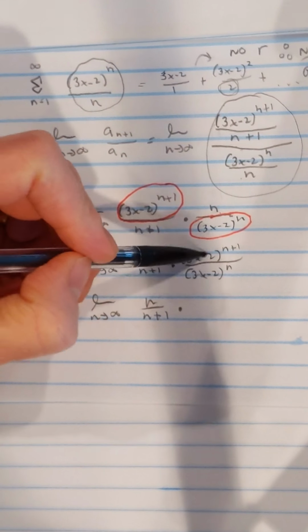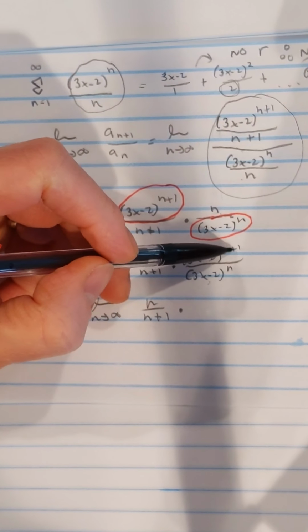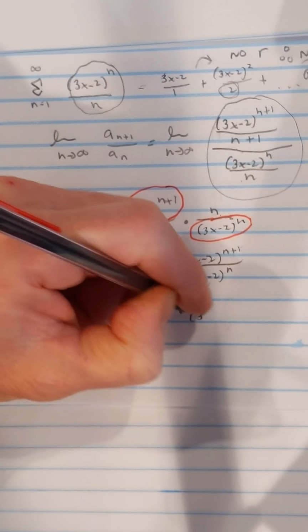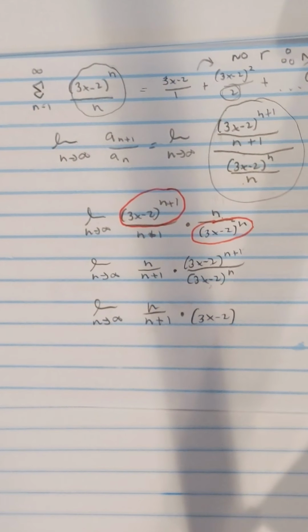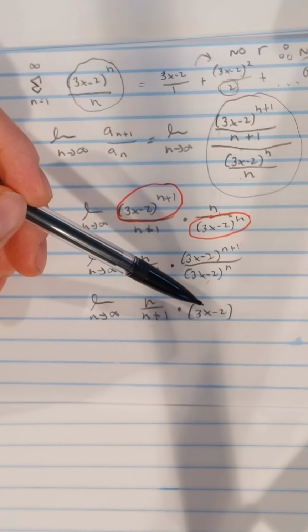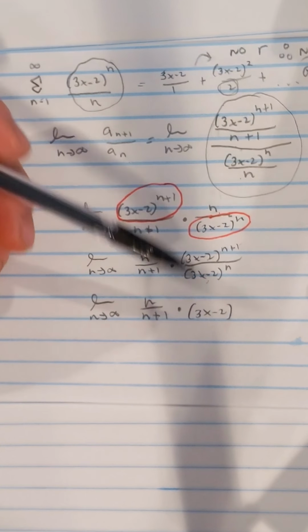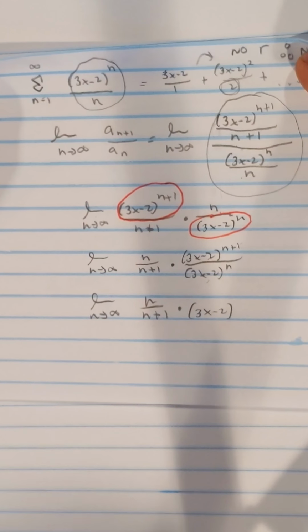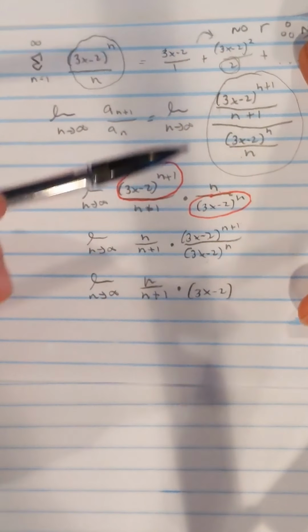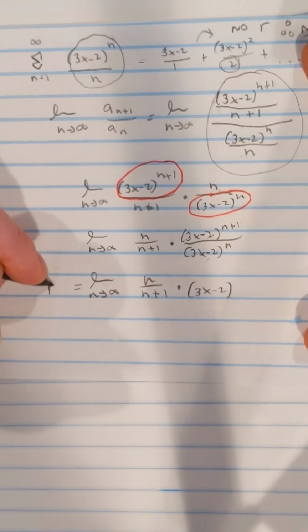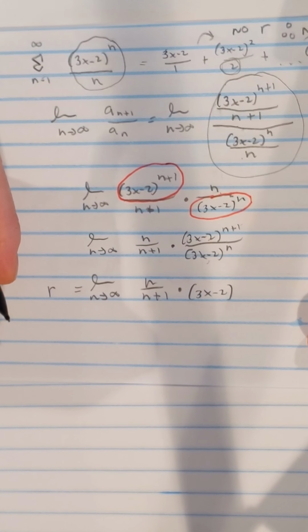Now when you have the same base, you subtract exponents. n plus 1 minus n is just 1, so I get 3x minus 2. Once I get to this point, I know I've picked the right test. The ratio test is going to yield something productive for me. This essentially, by the way, is going to be my r.